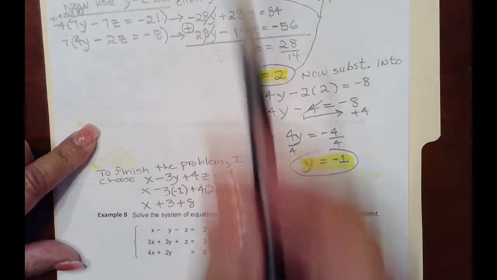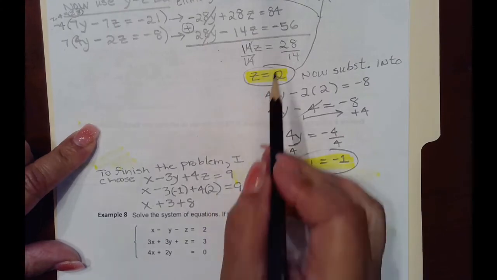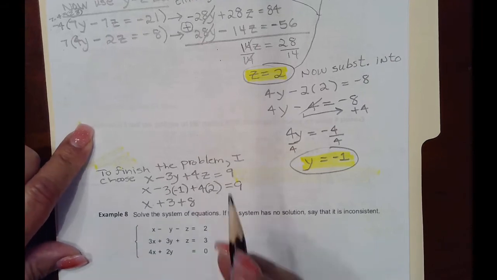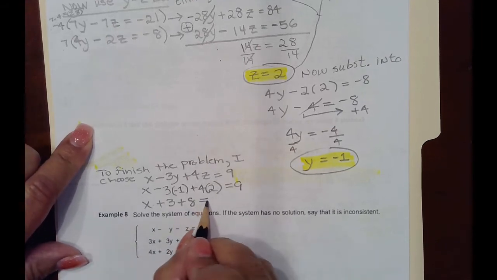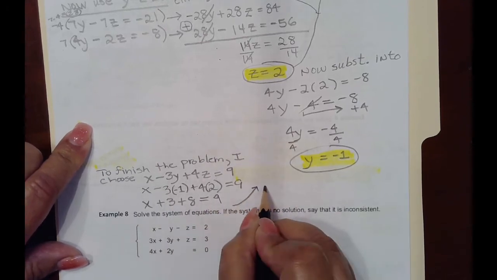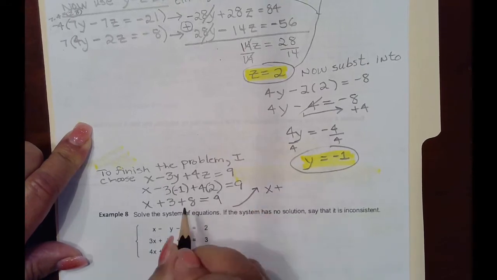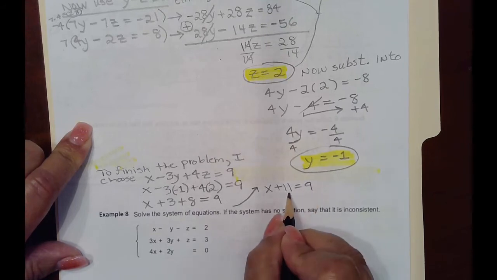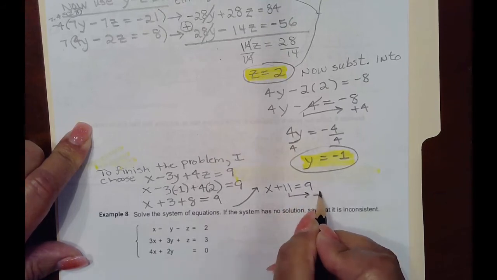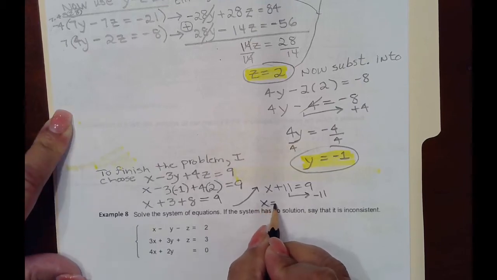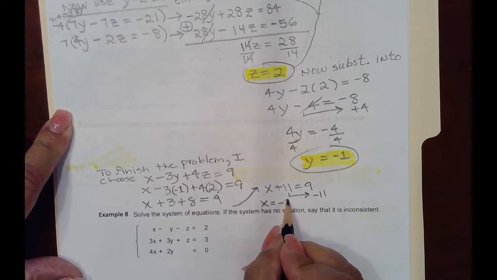And then that top equation had 4 times my z value, which did turn out to be 2. And then this is equal to 9. Okay, so I'm finishing right over here where I have some more room. I'm going to go x plus 3 plus 8, 11 is equal to 9. Finally bringing this over here and making it a negative 11 and finishing off with my final value, which is negative 2.